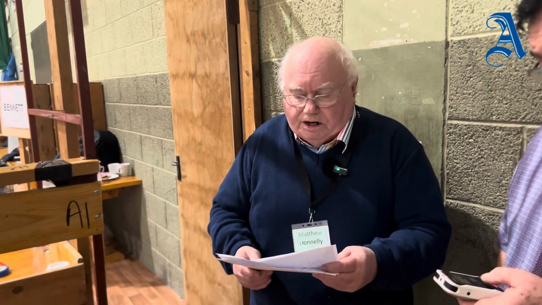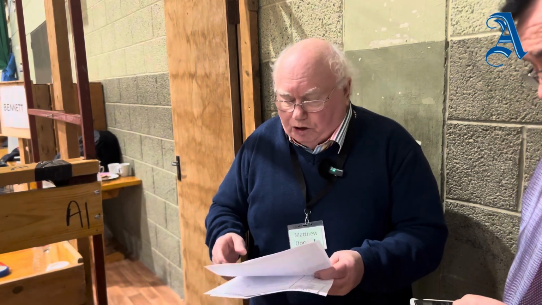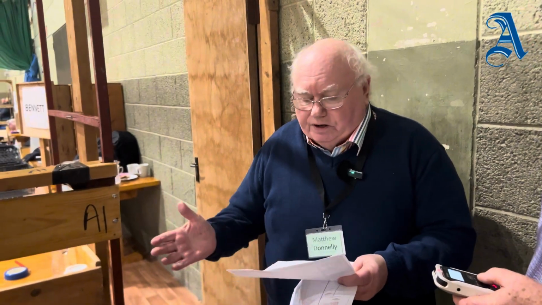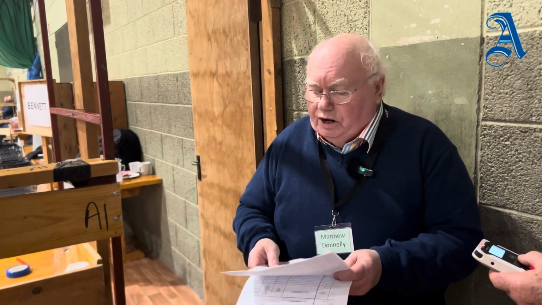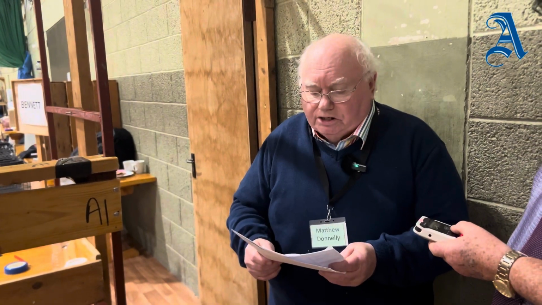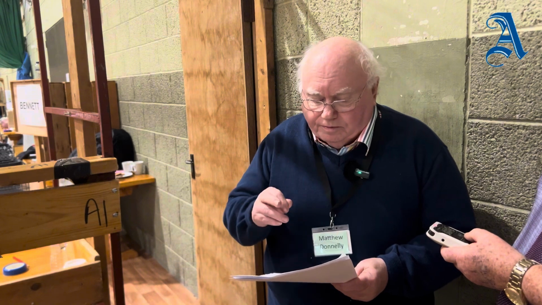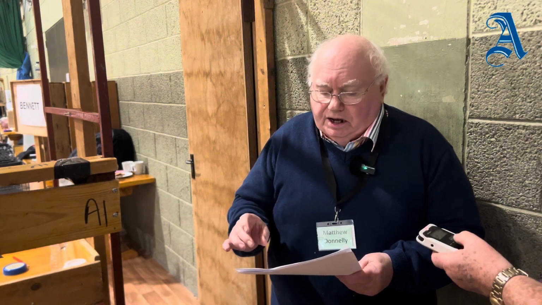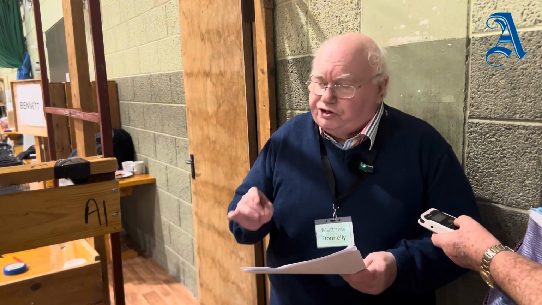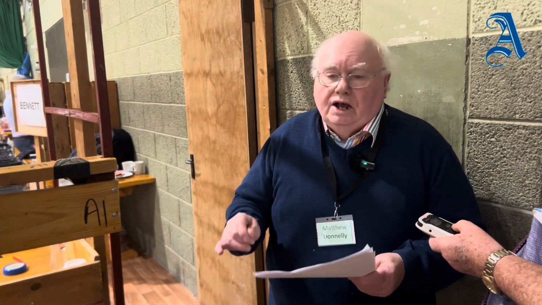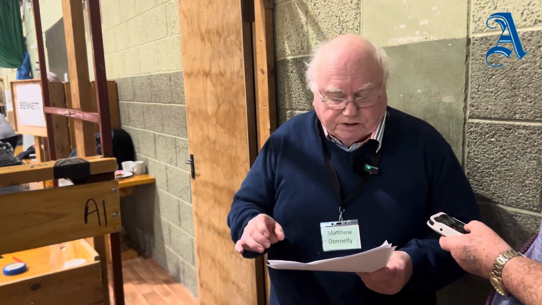Just to explain how the transfer of a surplus works. Say, for example, at the end of the sixth count, Riley, the candidate, gets a transfer of 450 papers. As a result of that, he exceeds the quota by 300 votes. That 300 is a surplus.